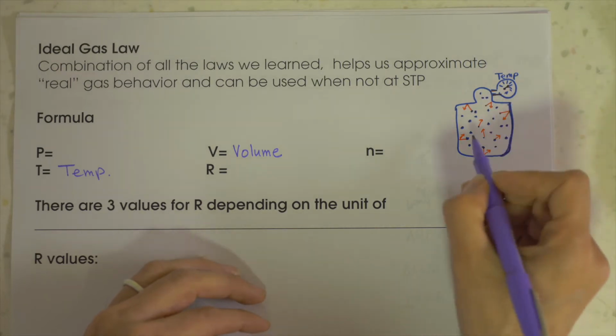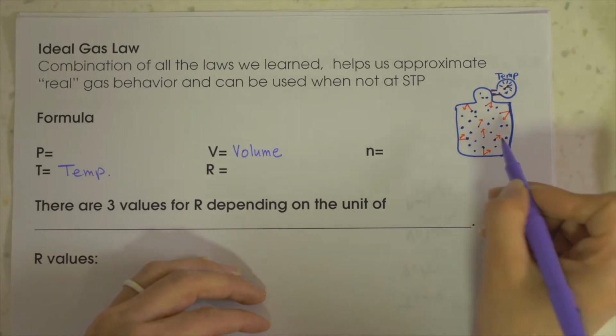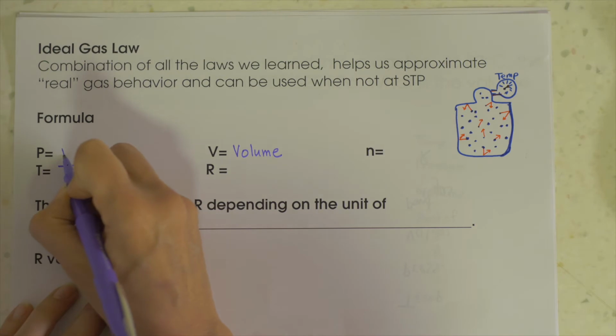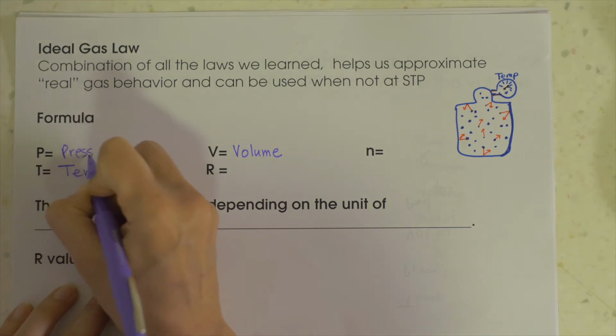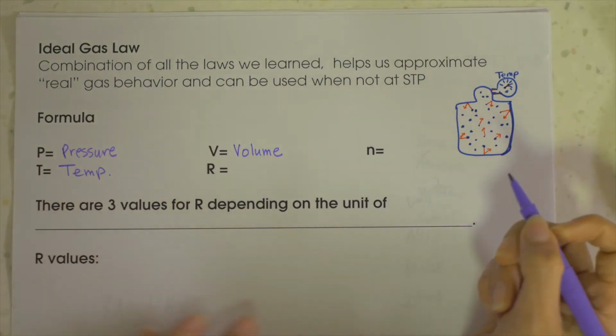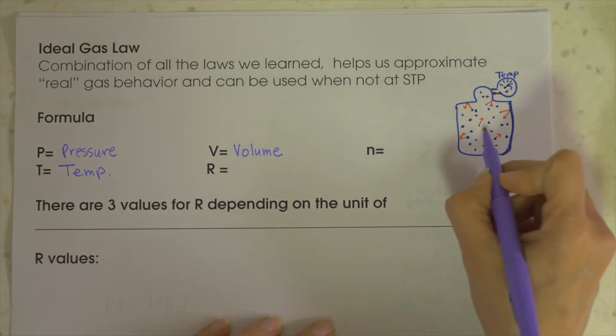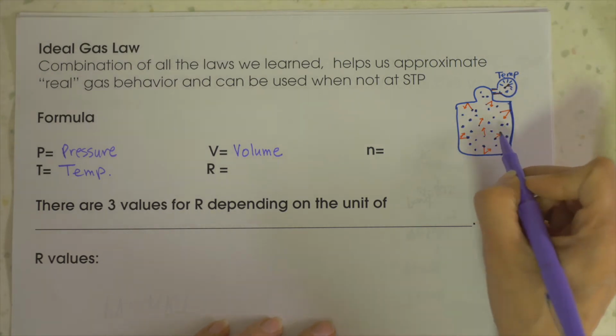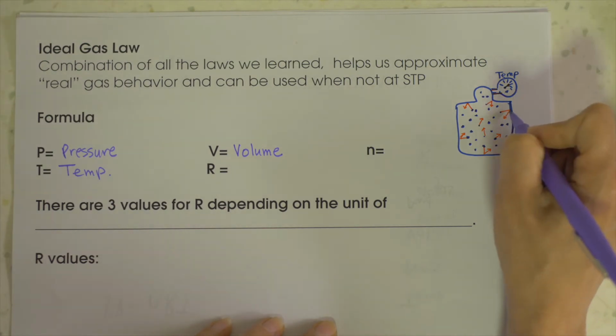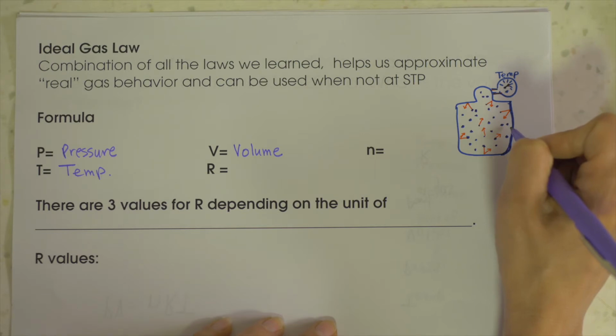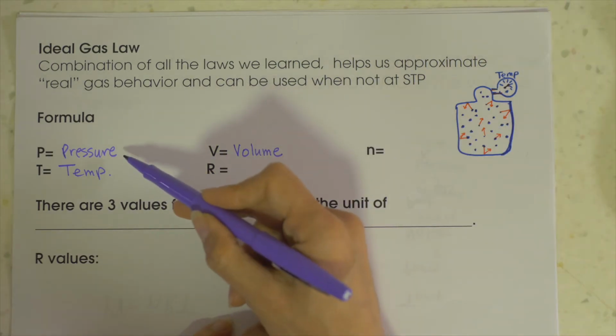And speaking of pressure, we could have a pressure gauge on this to tell us how much pressure is in this container. And what is pressure? Pressure is the movement of these particles. It's how the particles are hitting the sides of this container. And that force, speed and force of hitting, how many times they're hitting the side of the container is what creates this pressure.